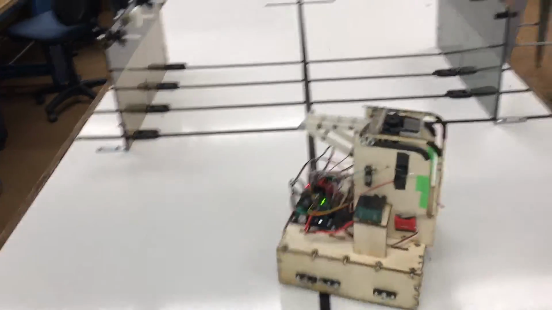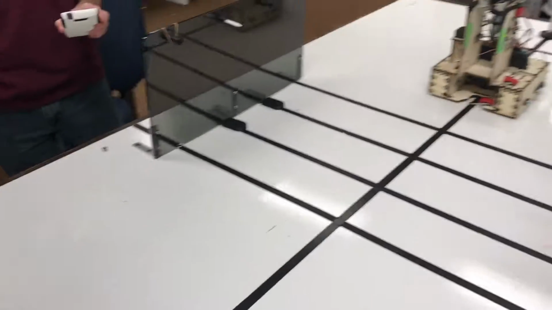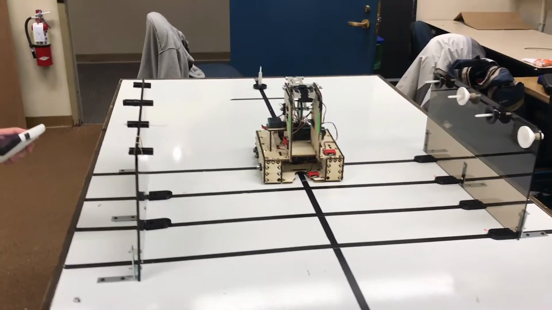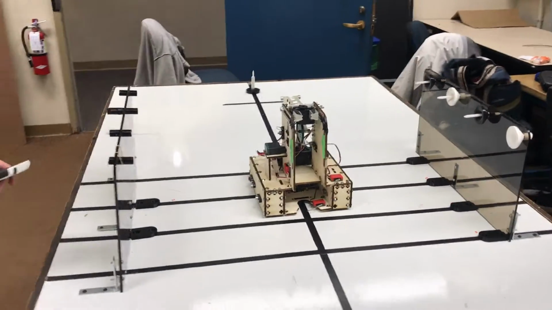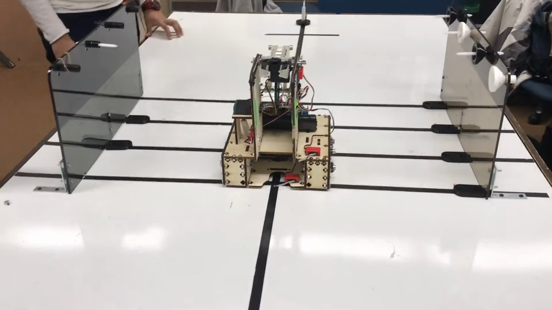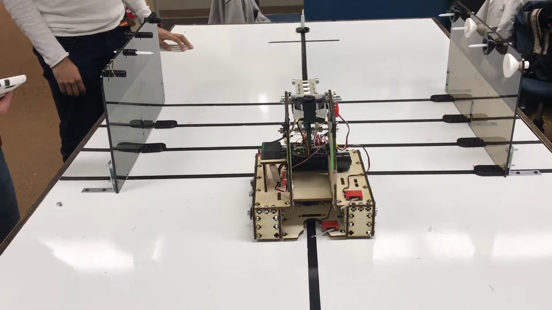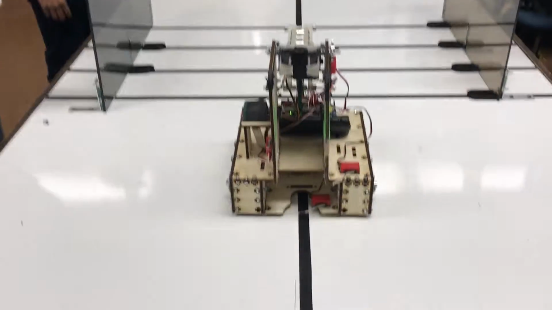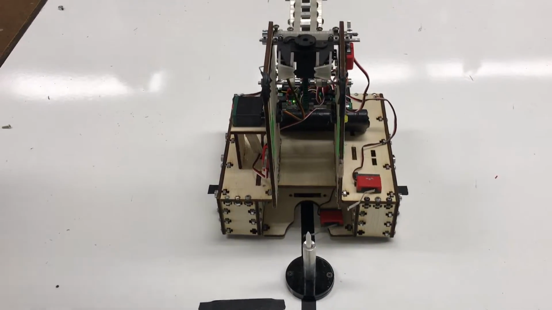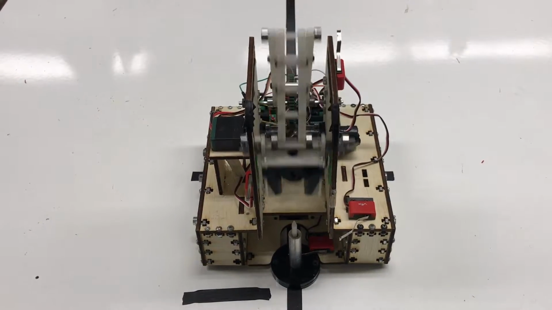It'll cross through all the intersections using the PID line following again and collect from reactor B. Note that the rad LED is off, signifying that the radiation has been successfully contained. The robot will now pick up from reactor B.